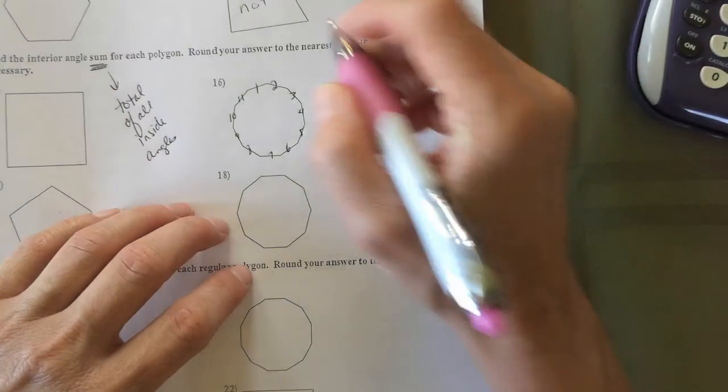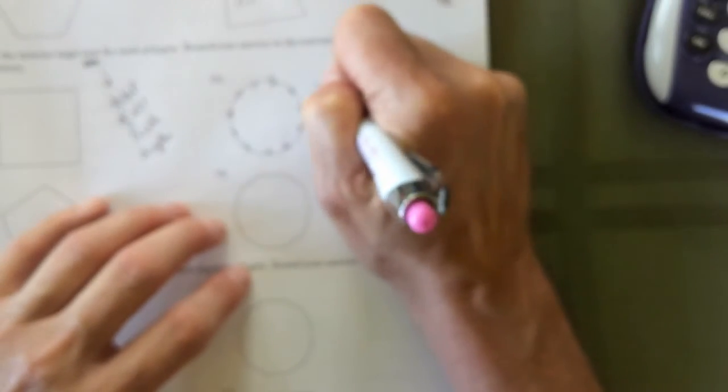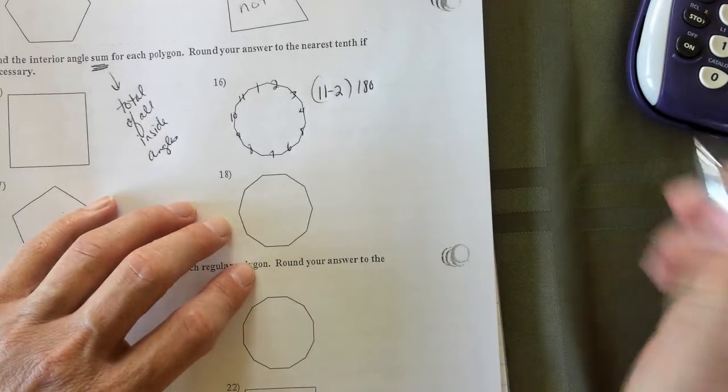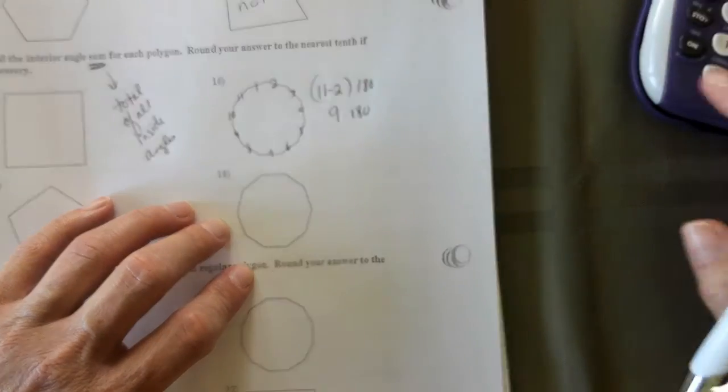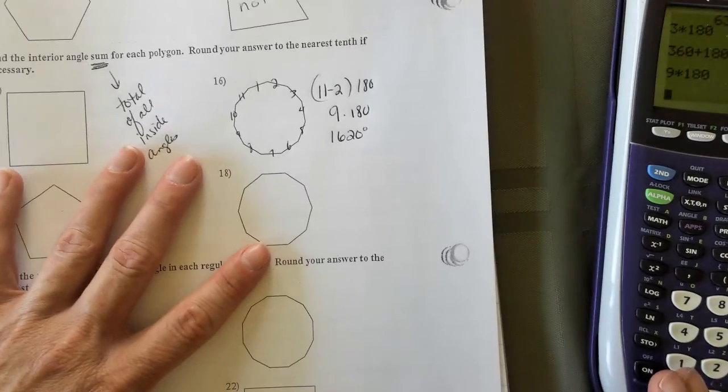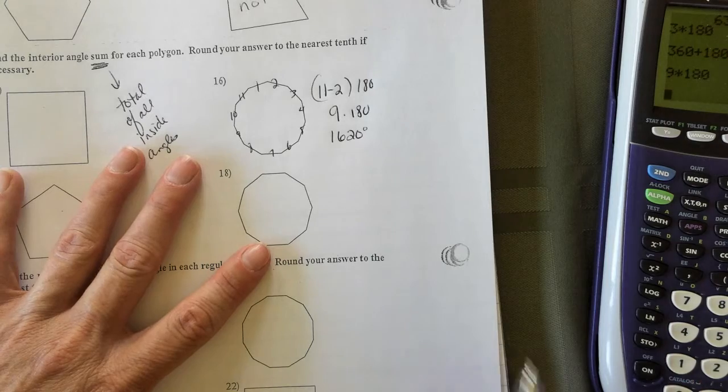Okay, so 11 sides. We're going to take 11 minus 2 times 180. Well, 11 minus 2 is 9. 9 times 180 is 1,620 degrees. That's for all 11 angles added up. So let's do number 18.